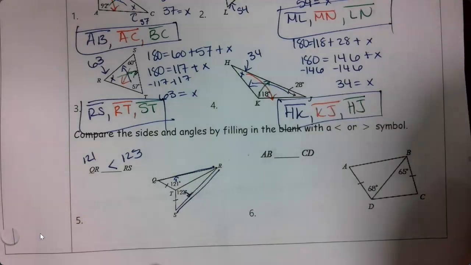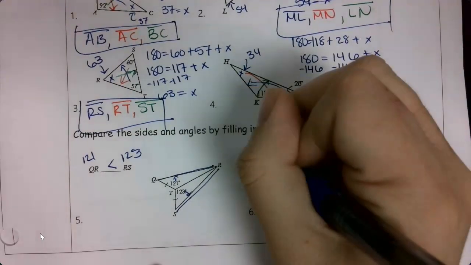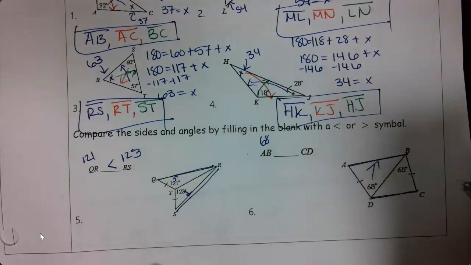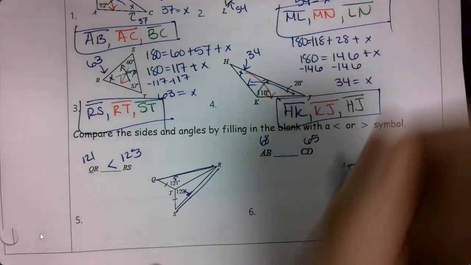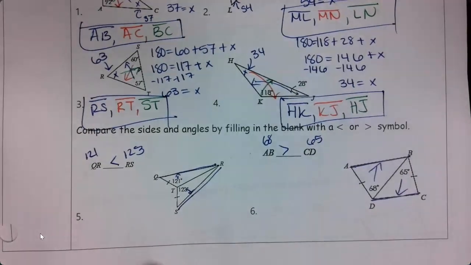Okay. So then over here I have AB and I'm looking at CD. AB is across from the 68 and CD is across from the 65. So which of those two numbers is larger? 68 or 65? 68, so this one is a greater than.